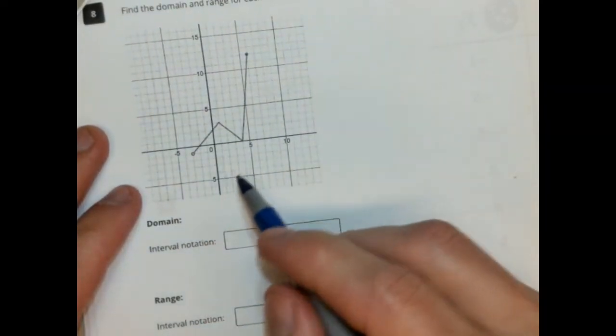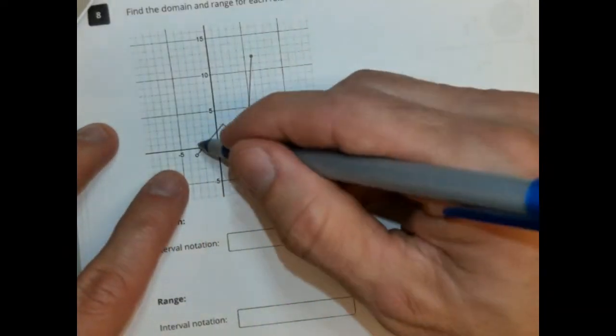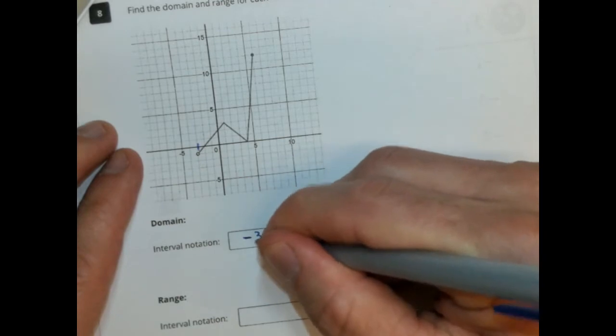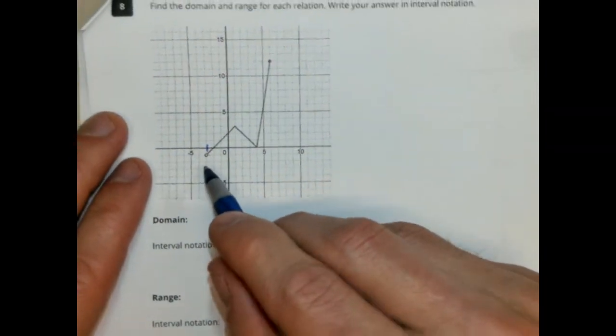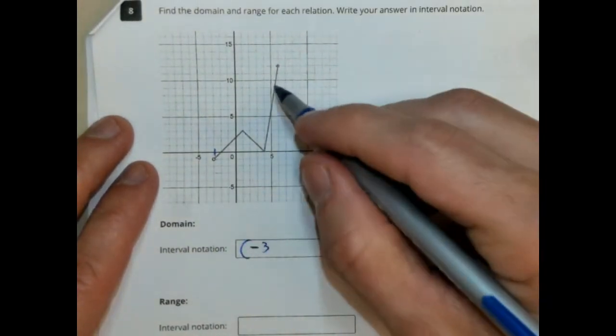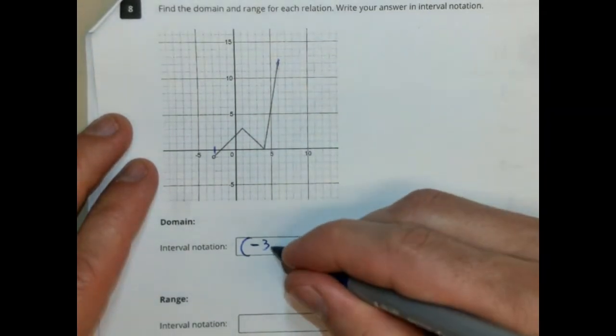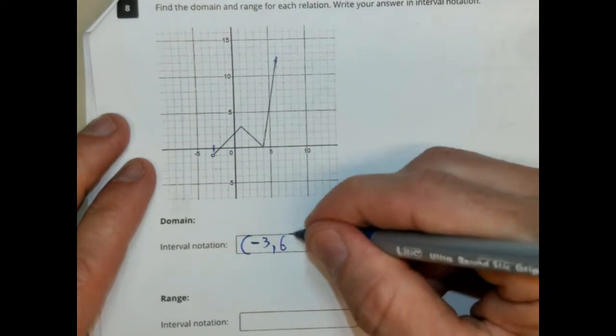Okay, so the domain is going to be left to right. So our lowest x value is here. So that's -3. And it's non-inclusive because it's an open circle. So parentheses. And our furthest to the right is right here. So that is going to be 6. And that is inclusive because it's a closed circle.